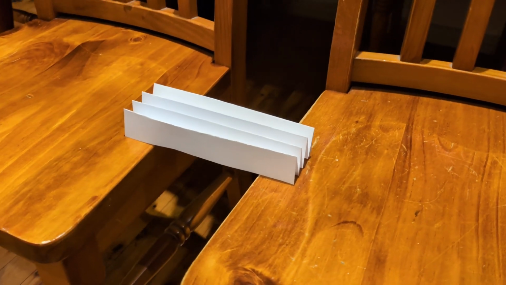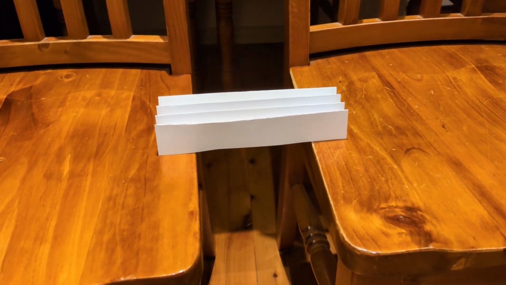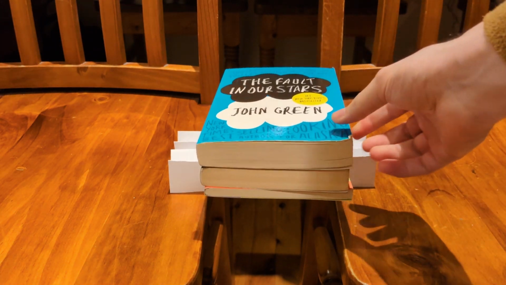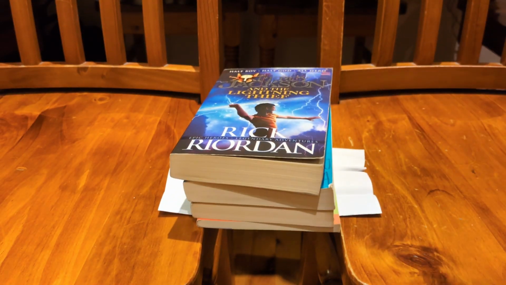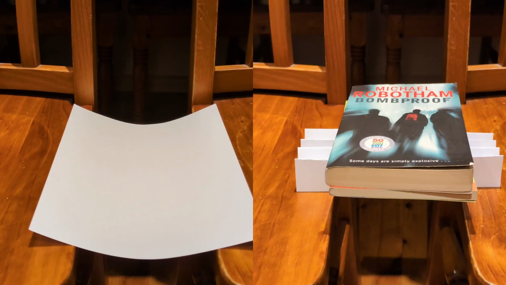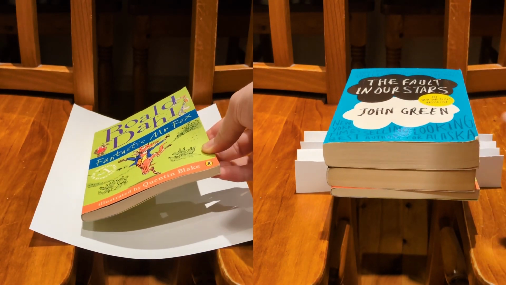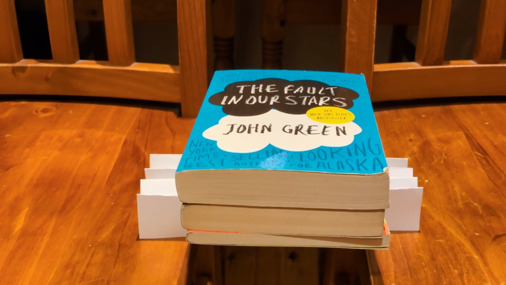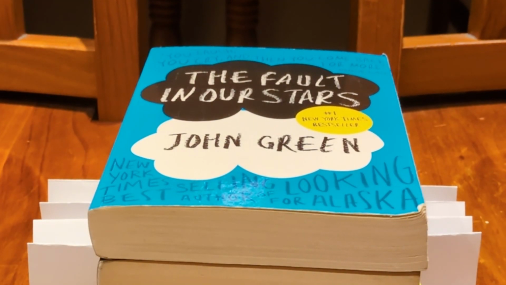He's an identical piece of paper, but folded into a zigzag shape, and has no problem holding himself up. He can even hold up some decent weight before remembering that he's just a piece of paper and giving up. He's not the best bridge, but he handled weight significantly better than his unfolded friend. He even handled the faults in our stars without breaking down, which is something I can't say about myself.